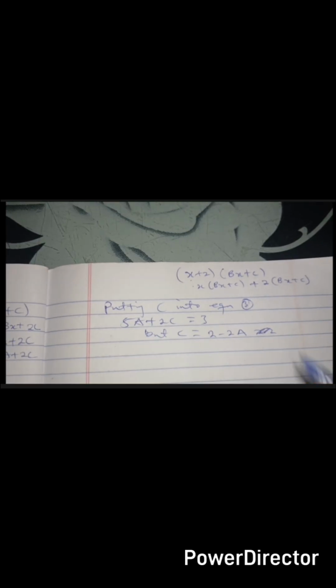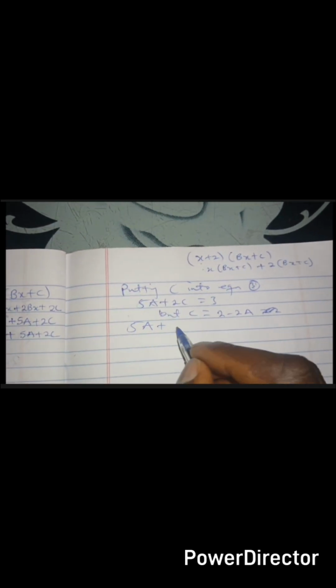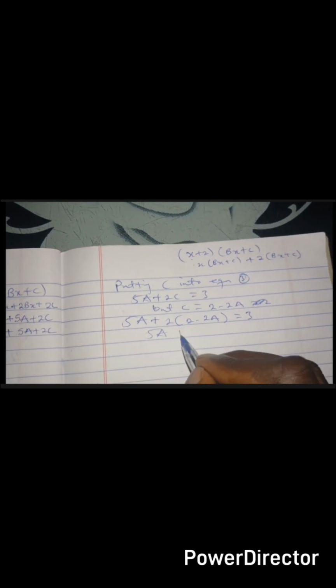Now let's make c the subject of equation 5. So c will be equal to 2 minus 2a. We have an equation for c. Let's put c into equation 3. So equation 3 is 5a plus 2c is equal to 3. But c is equal to 2 minus 2a. So let's put c into this. We're going to get 5a plus 4 minus 4a equals 3. We now have the value for a.